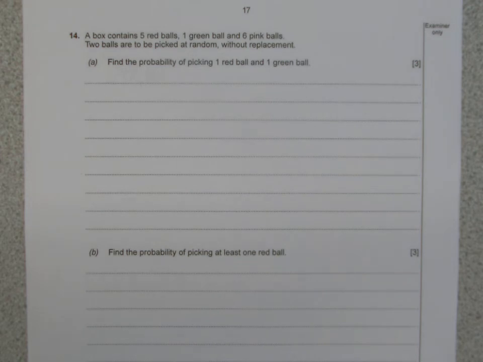Right, so when it says here without replacement, what that means is once a ball gets taken out of the box, it doesn't get replaced, okay? So it gets put to one side, they don't put it back in the box, okay? So it's important to remember that when we are dealing with then taking 2 balls out or 3 balls out.